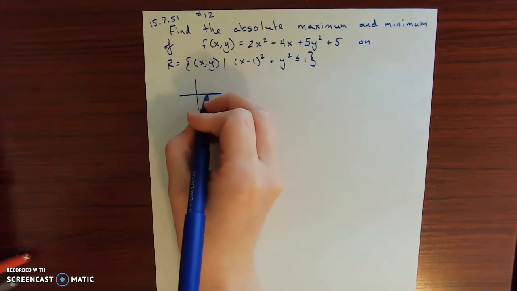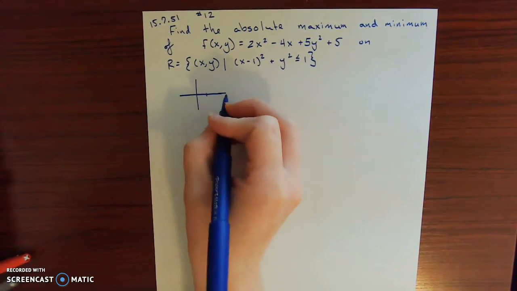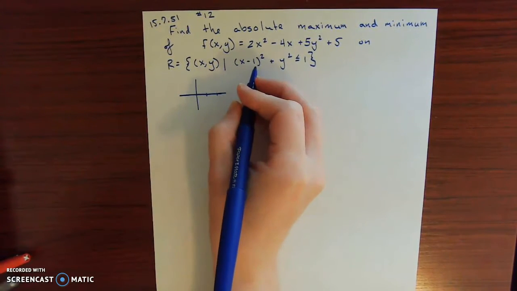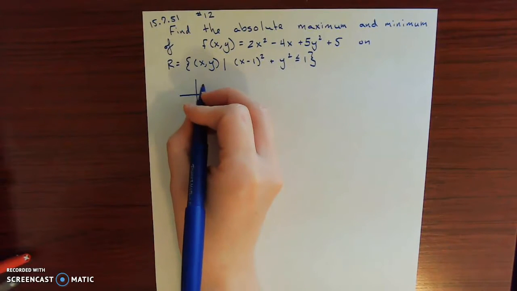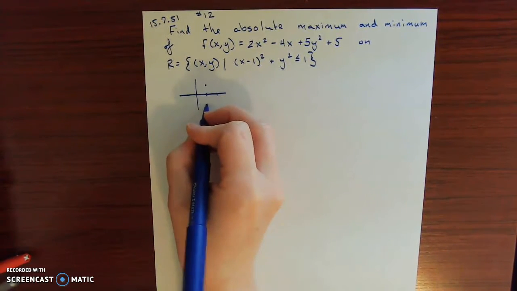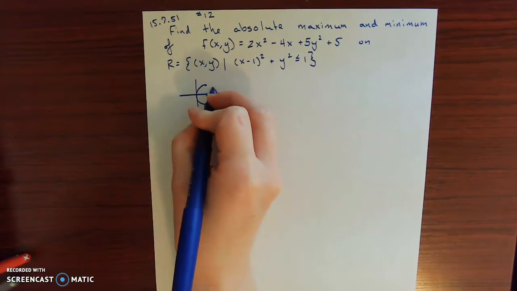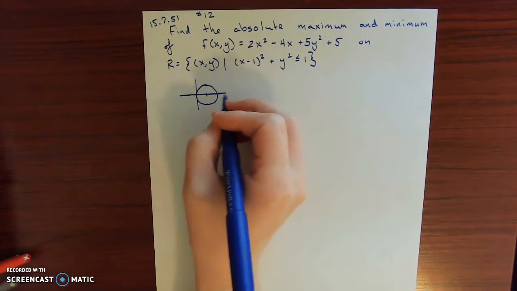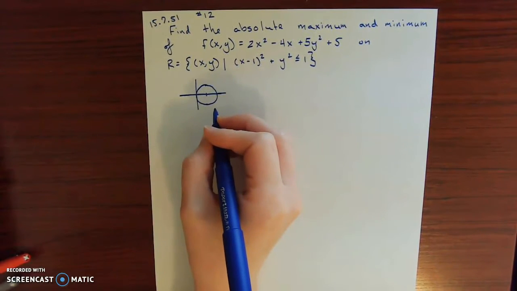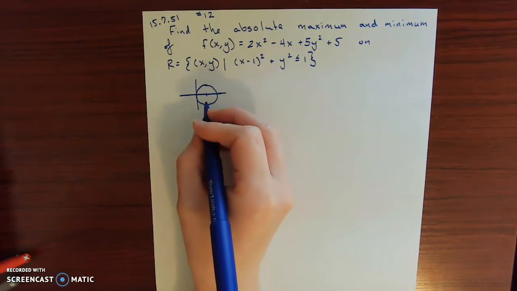Okay, so let me just have a little sketch of the region R. So this is a disk centered at (1, 0) with radius 1. So this would be the boundary. And then the region R would be everything in there, but I don't want to color it in because I want to be able to point at it. All right, so here's my region R.